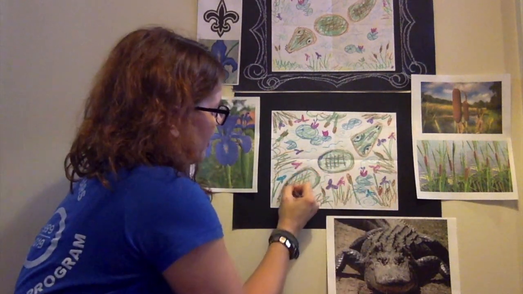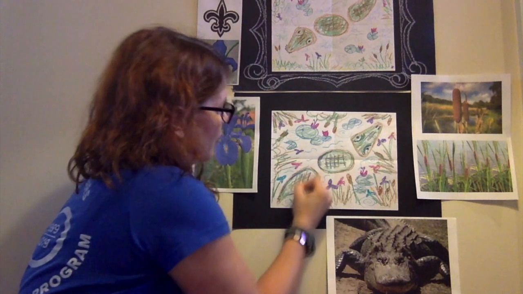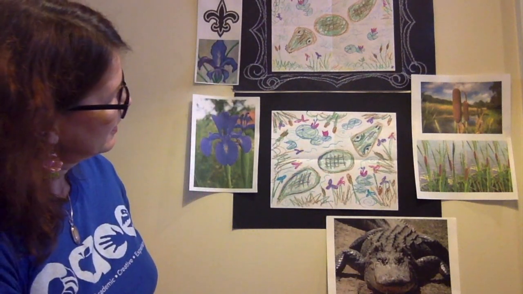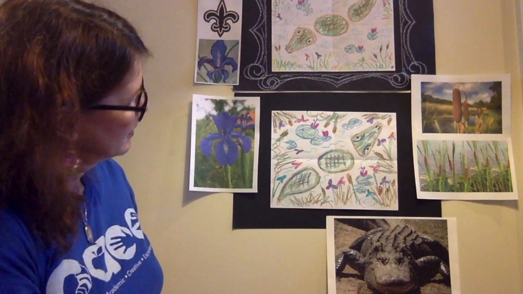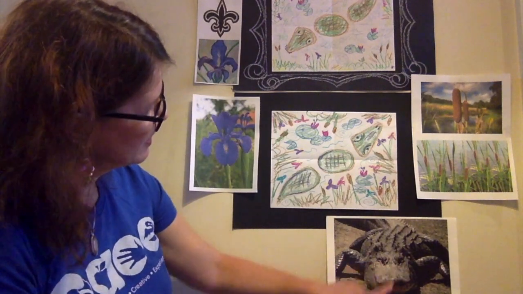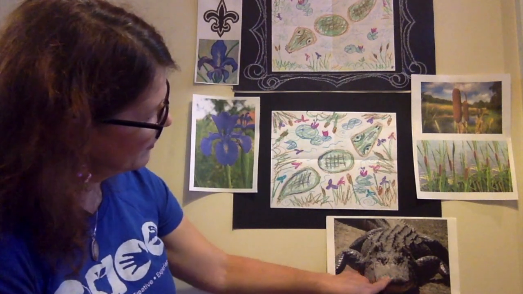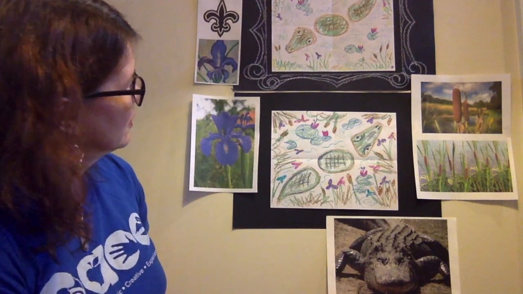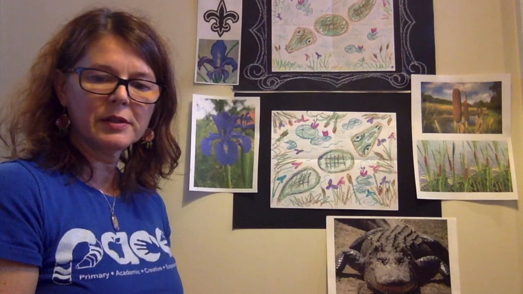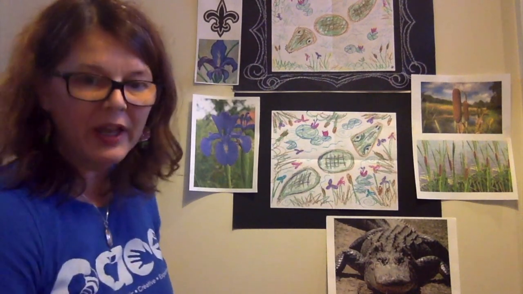Oop, this is actually a dark purple. Seems to work just fine. So anything dark would be great. See how they have these deep eyes? And then his nostrils are at the end of his snout. Perfect.